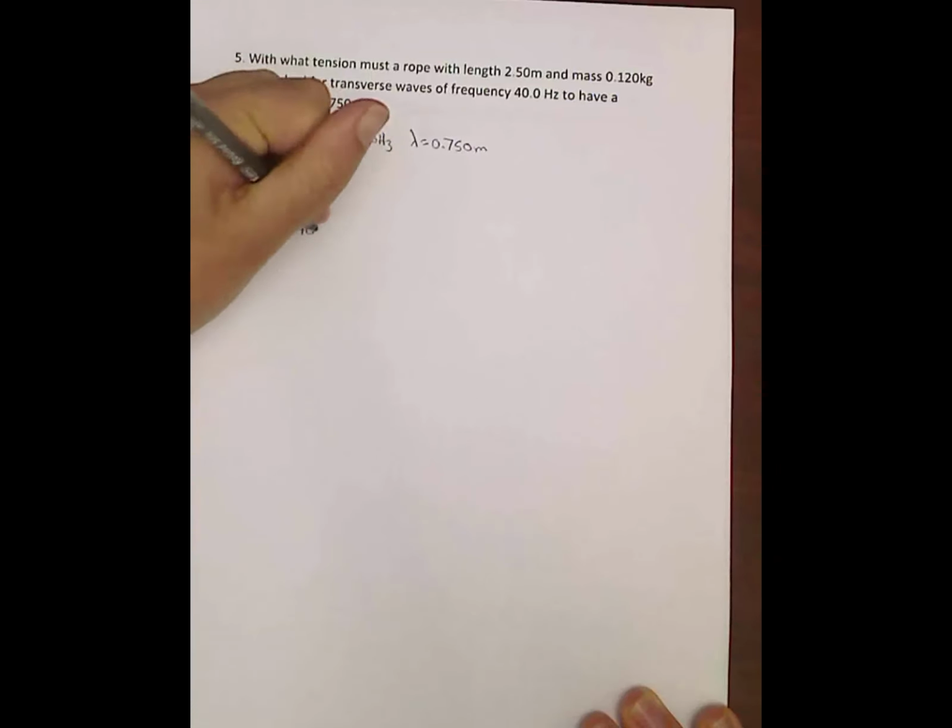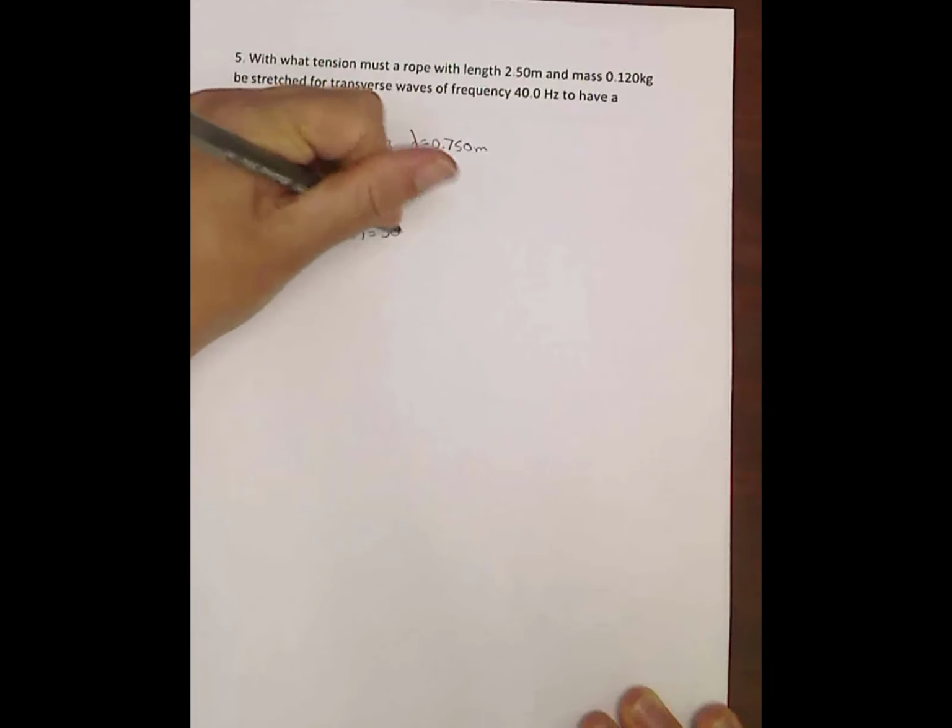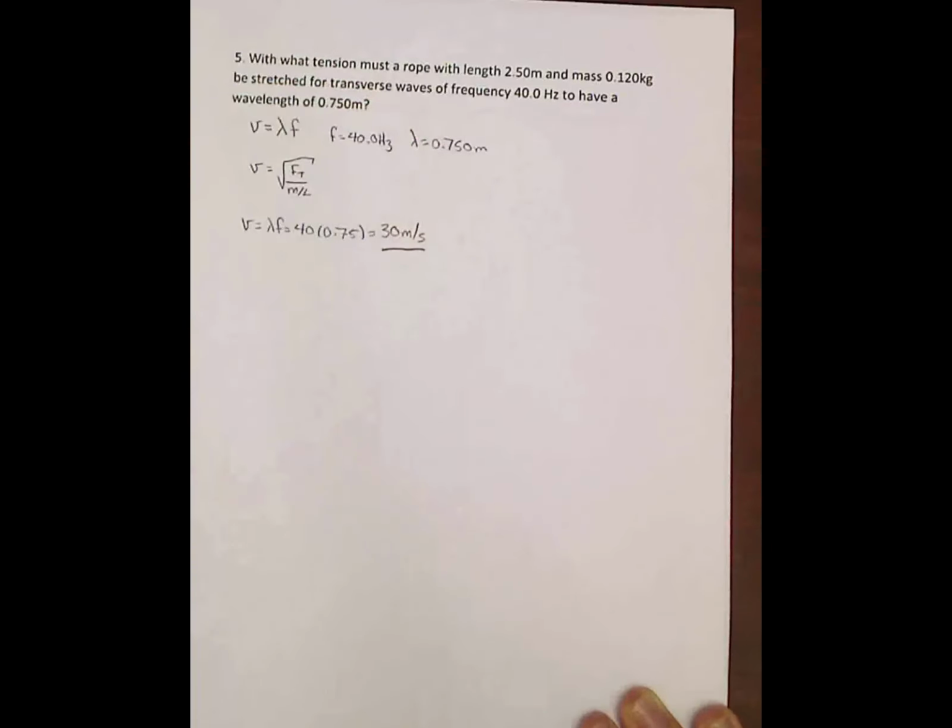All right, so first of all, let's find V. V is equal to lambda F. So 40 times 0.75 gives us 30 meters per second is our speed. So we've got the speed, we've got the mass, we've got the length, we want to find the tension.